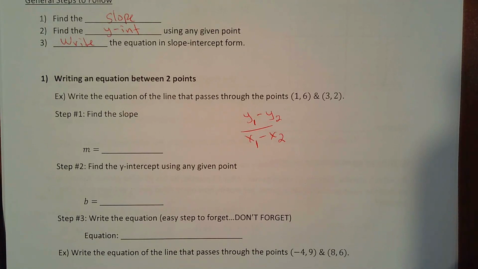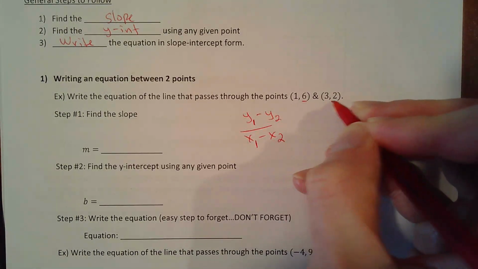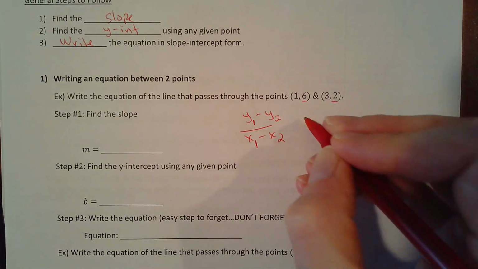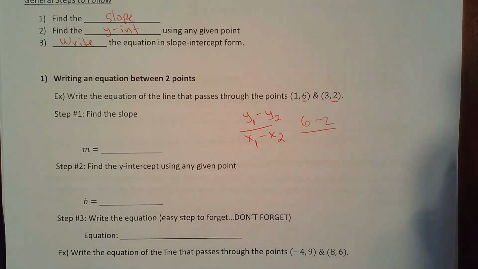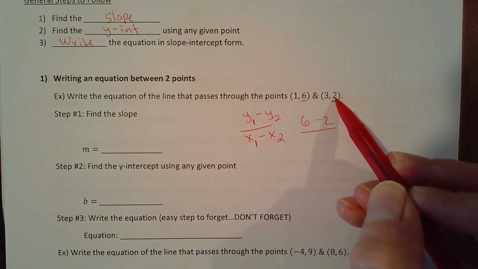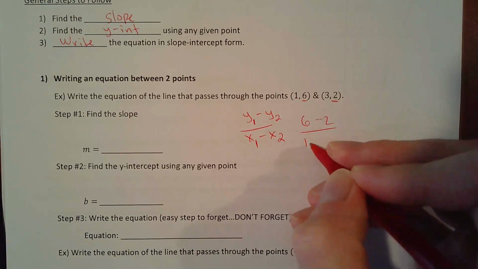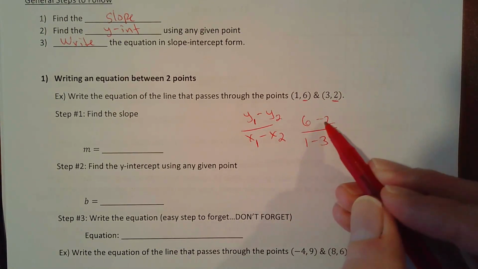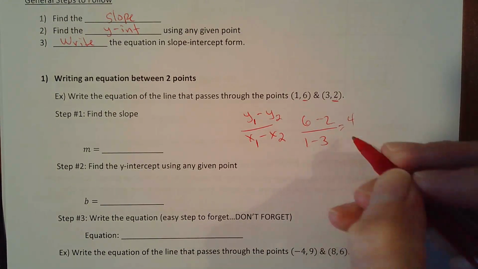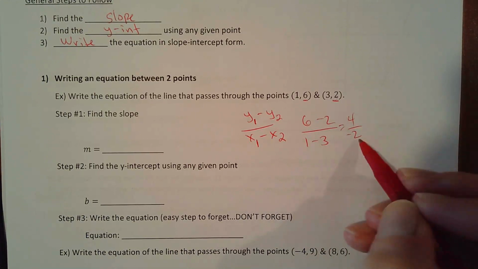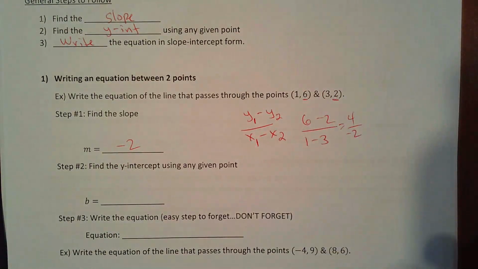Okay, so if I want to find the slope here, I'm going to look at the y's. Okay, and I think it's easier to go 6 minus 2. So if I did 6 minus 2 on top, I got to do 1 minus 3 on bottom. So 6 minus 2, that's 4. 1 minus 3 is negative 2. 4 divided by negative 2 is negative 2.